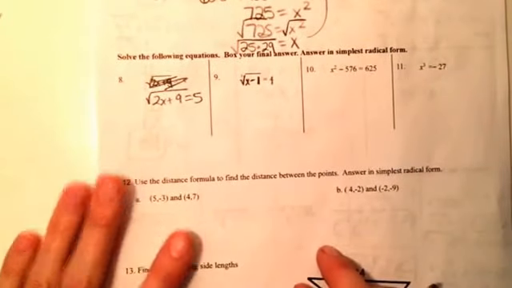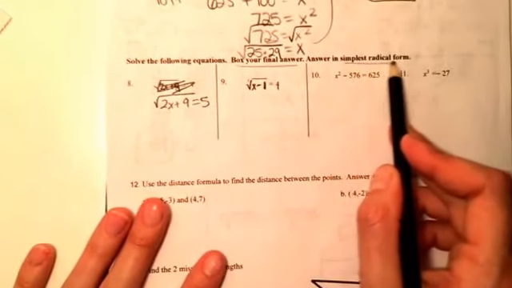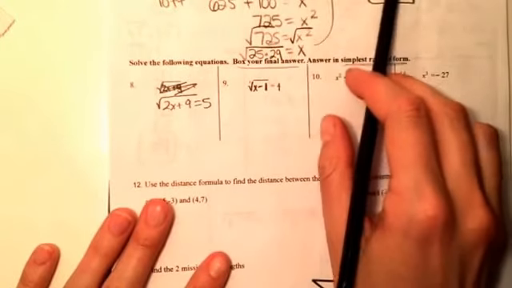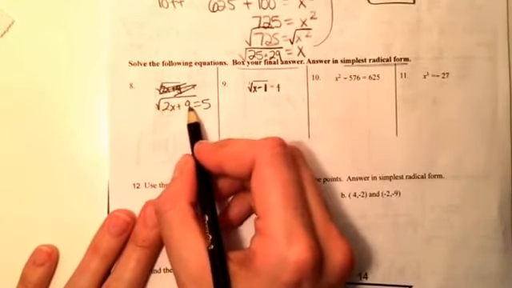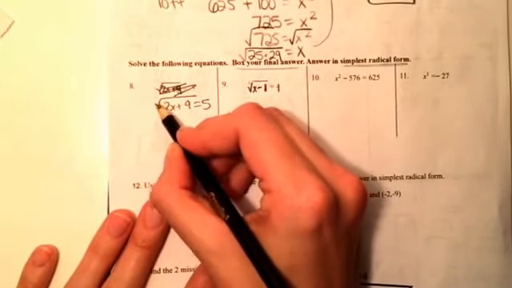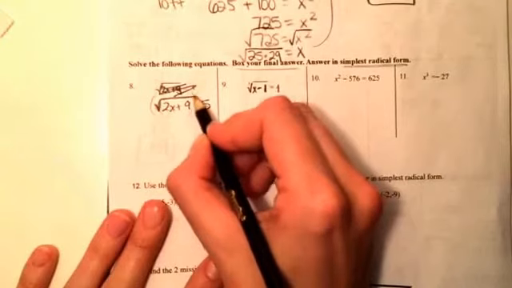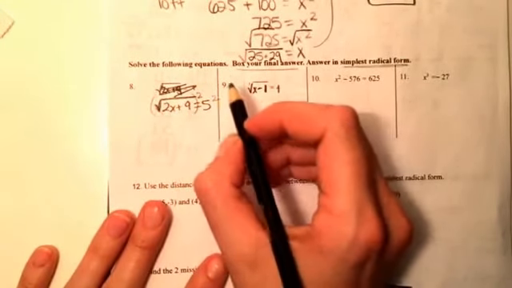Number 8. Solve the following equations, box your final answer, answer in simplest radical form. So don't give me a decimal approximation. Leave it like we did up here with a radical. So we have the square root of 2x plus 9 equals 5. We need to undo the square root to get to x. To undo a square root, we square both sides.